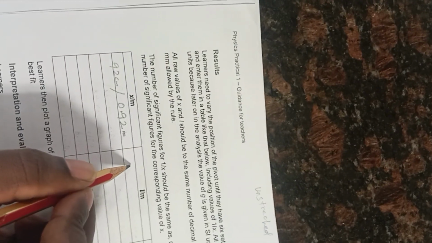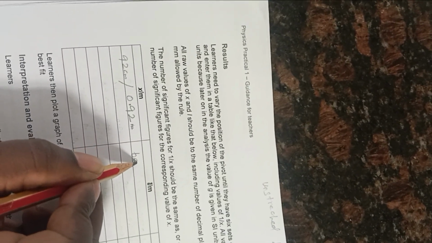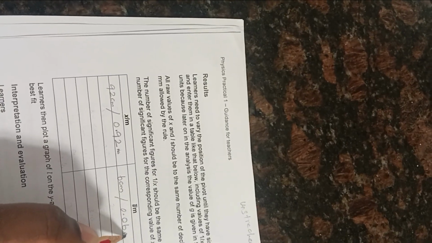It comes to 6 centimeter. So the length is 6 centimeter, the elongation. If you write it in meter, we write here 0.06 meter.